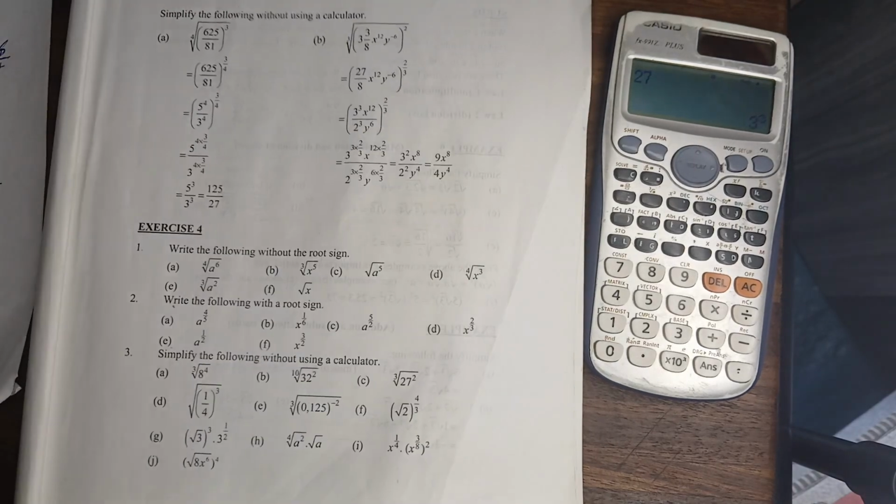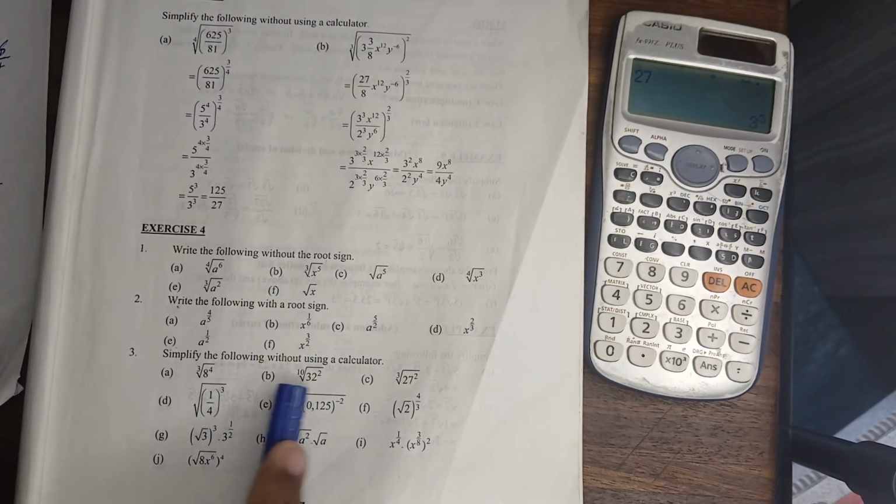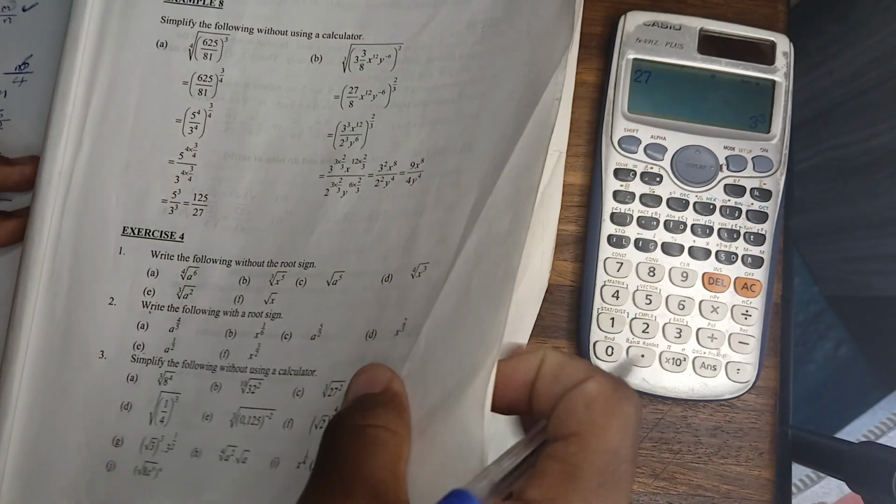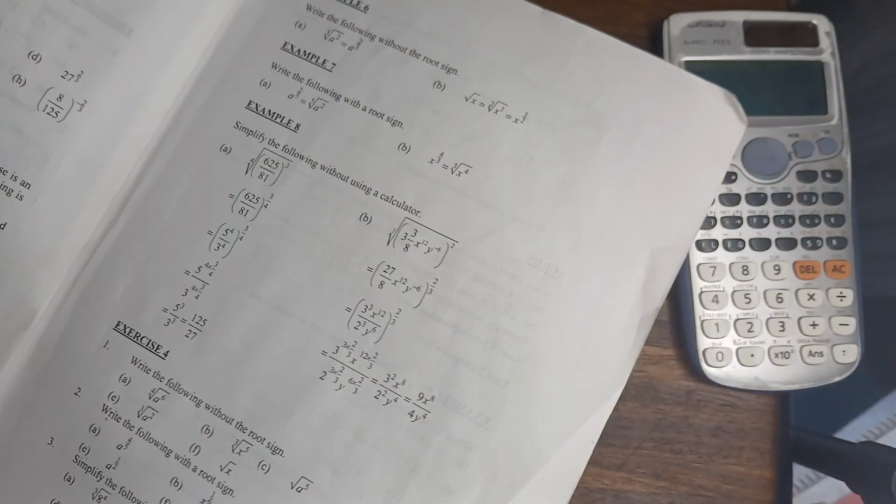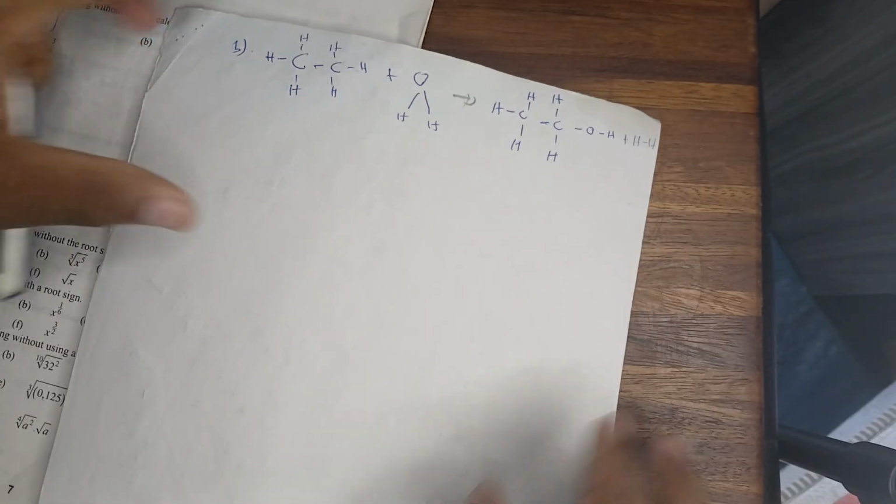Let's see. They say simplify the following without the use of a calculator. So this is the same as the one that we did here, but I think it is similar, by the way, with this one. It is similar with this one. Okay, let's just do some of the questions on this question.